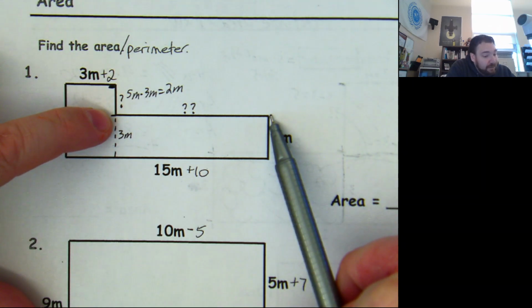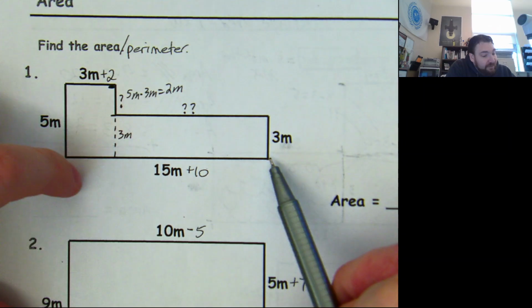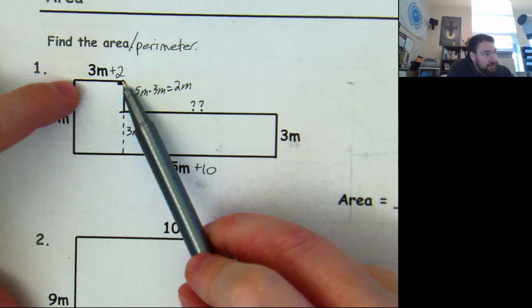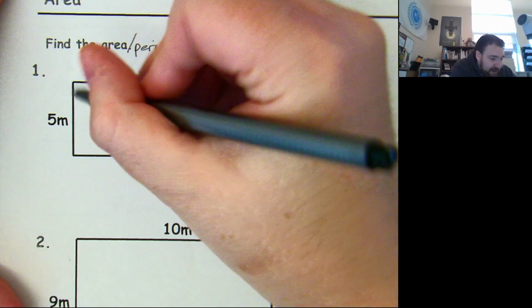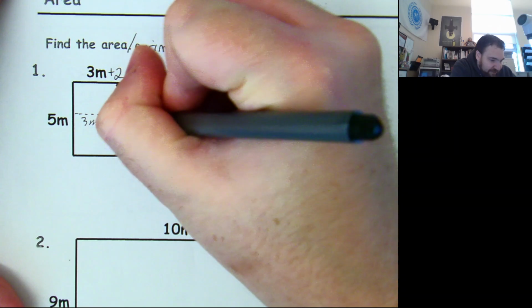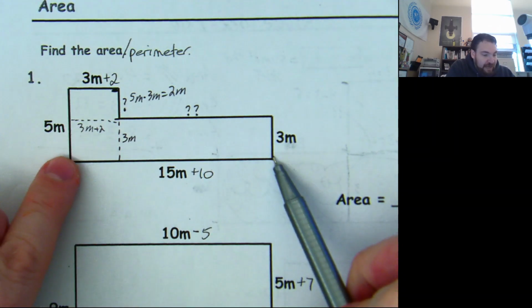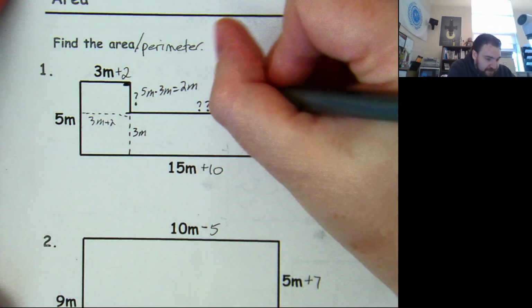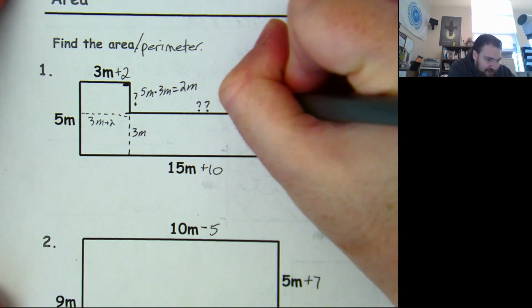It's going to be the 15m plus 10 minus this guy here. Maybe it helps to draw in this dotted section here. This is 3m plus 2. So it's this whole length minus this little piece here. So we're going to get 15m plus 10.